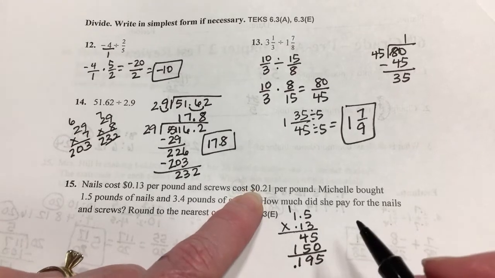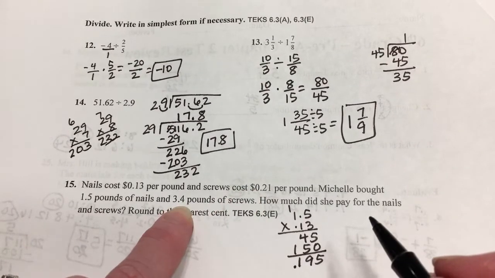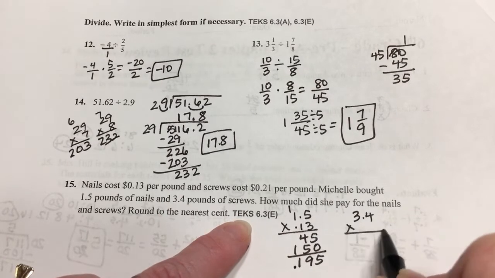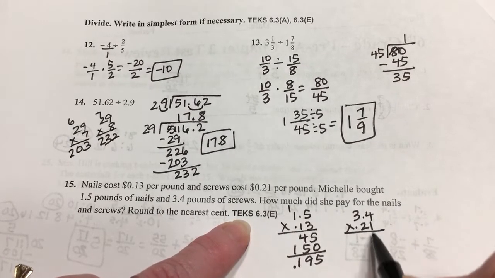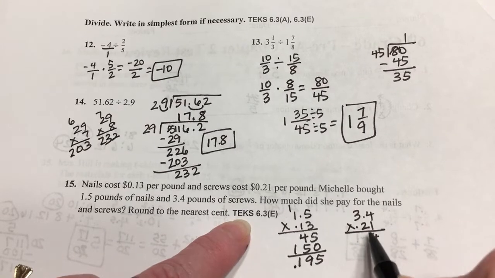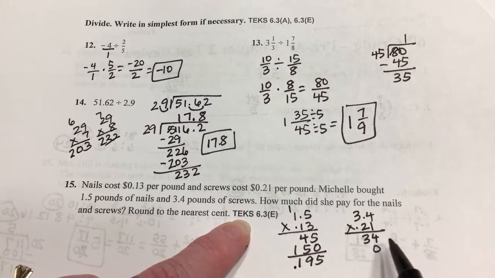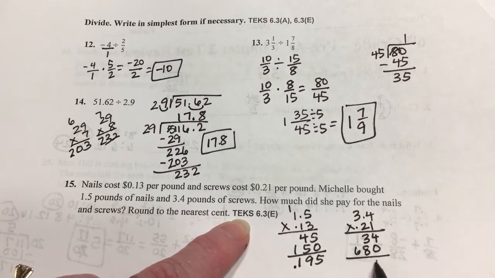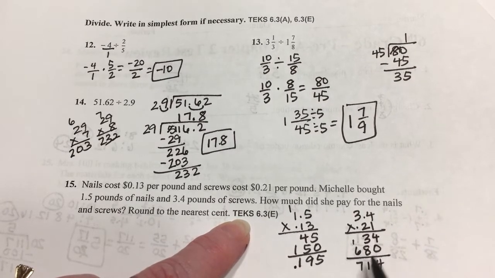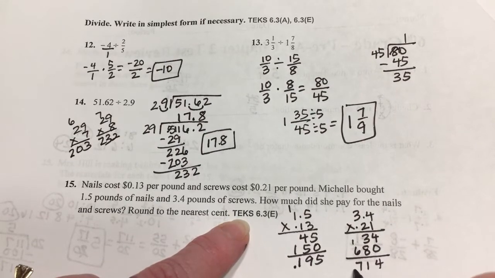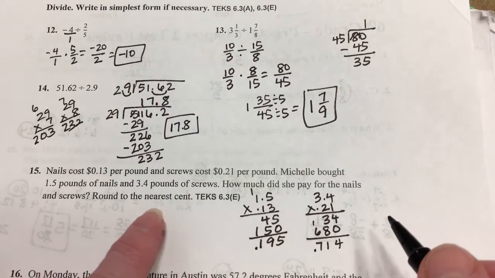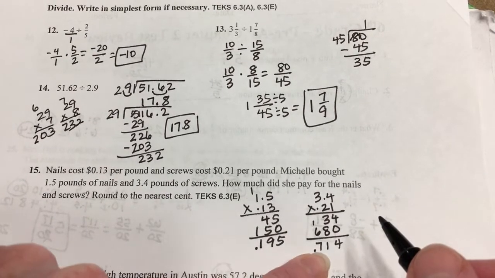For the screws, they cost 21 cents per pound, and I bought 3.4 pounds of them. So if I multiply 3.4 times 21, 1 times 4 is 4. 1 times 3 is 3. Start with a 0. 2 times 4 is 8. 2 times 3 is 6. Add these up. And you're going to get 714. There's 1, 2, 3 decimal places, so that's going to put it in front of the 7. And then I want the total that I paid. So this is the cost of the nails plus the screws.